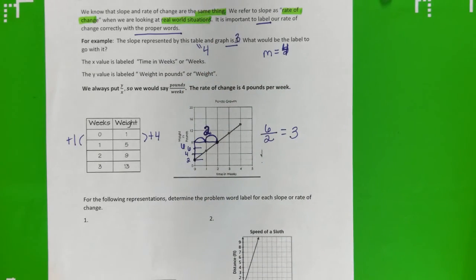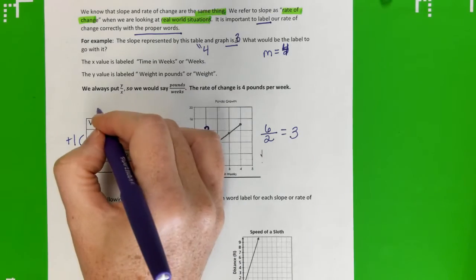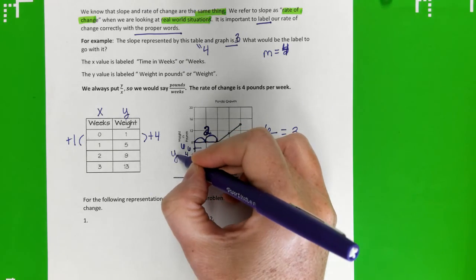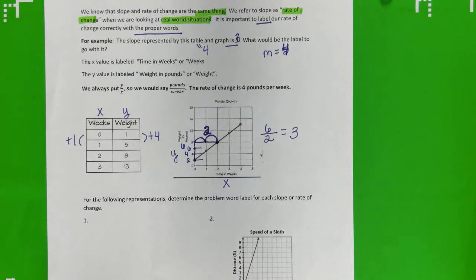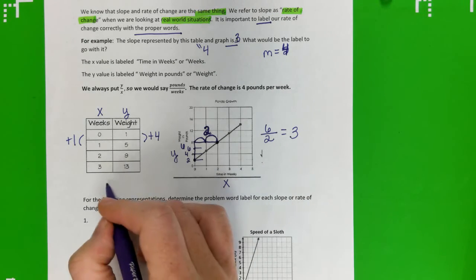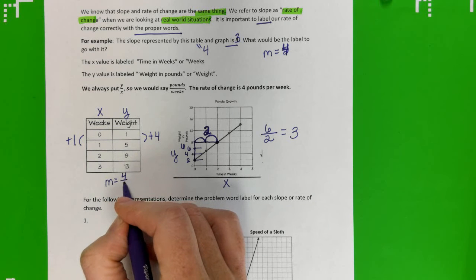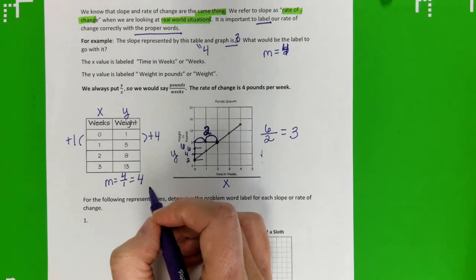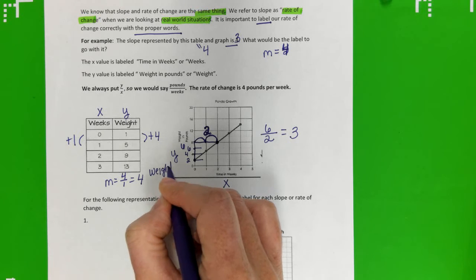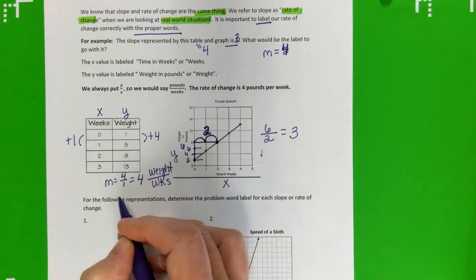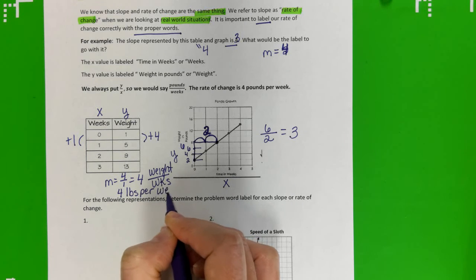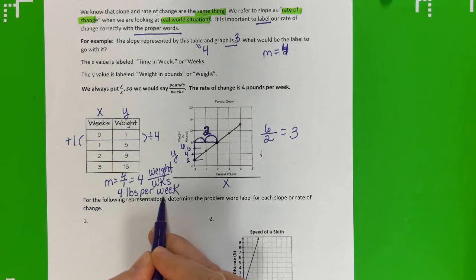Now, if we look at our table, this is the x, this is the y. Both the table and the graph have the same labels. When we say our slope or rate of change is 4, in this case 4 over 1, or 4, we still want to put y over x. So it's weight over weeks, and this would be 4 pounds per week. That's what I'm talking about when we talk about the label.